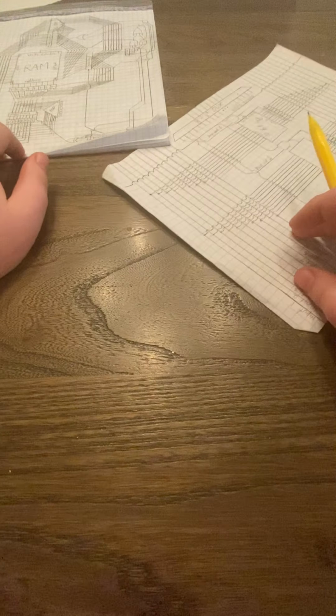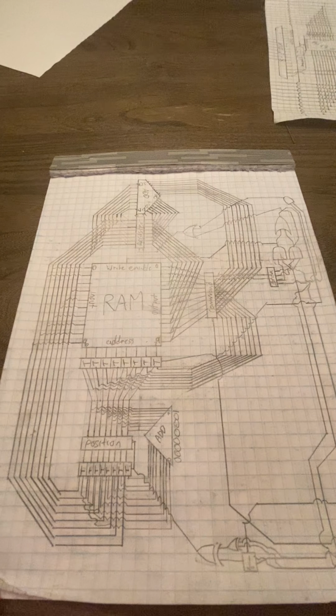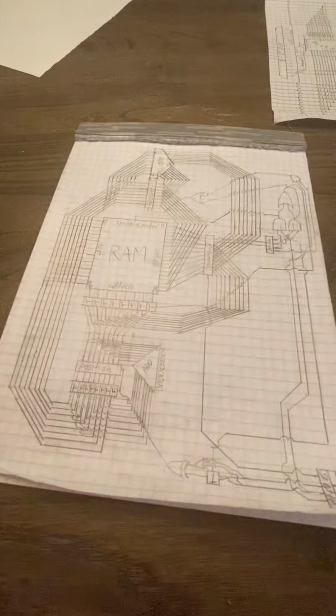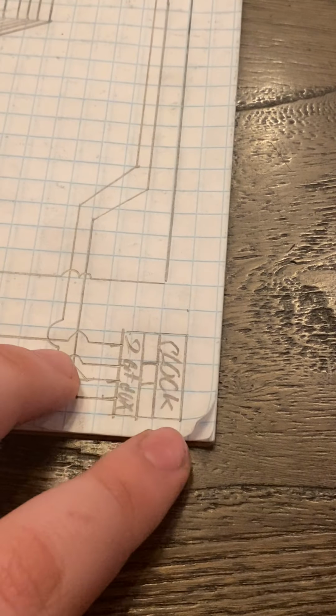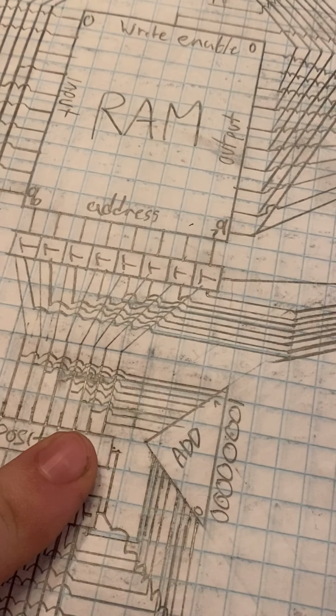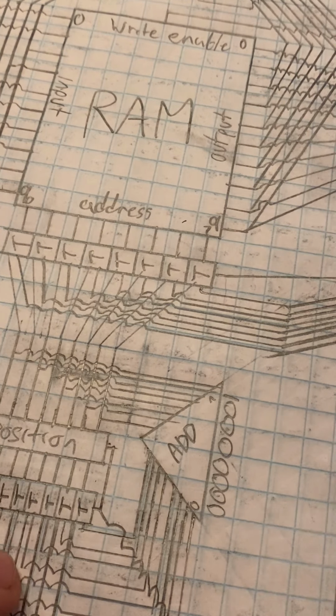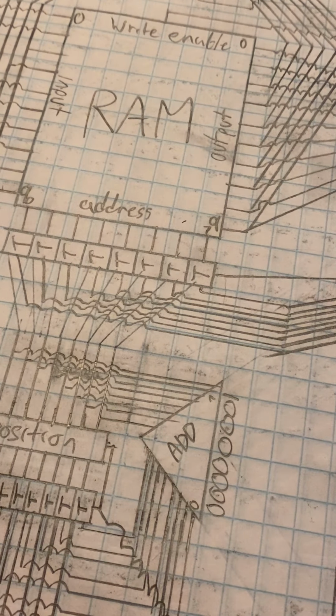So let's come back to see what else we have here. Basically everything on here has been explained except for the clock and a 2-bit demultiplexer and these little things here that say T on them. So let's go over those two. Let's start with the little T blocks.